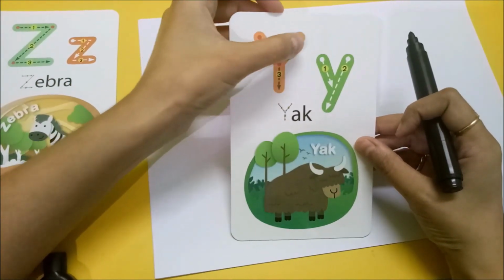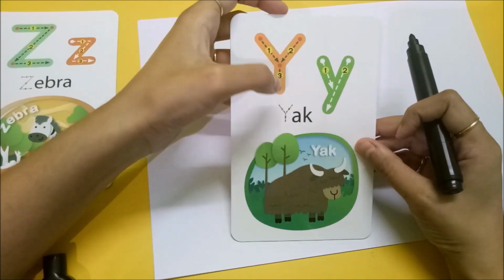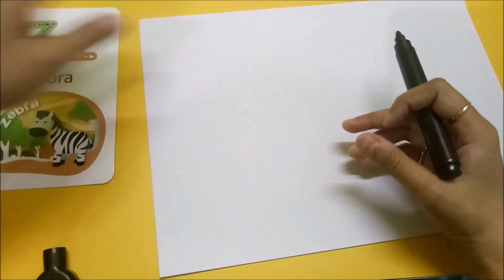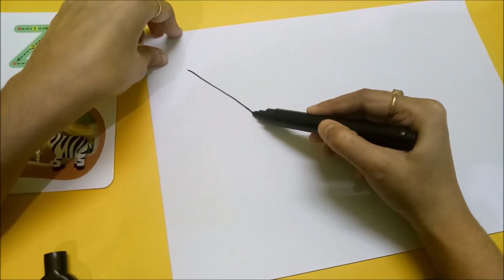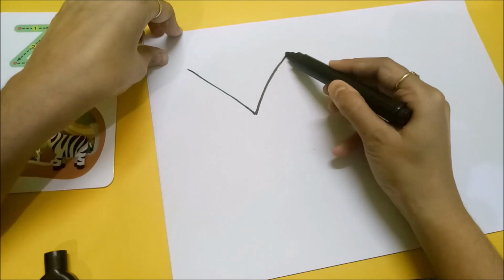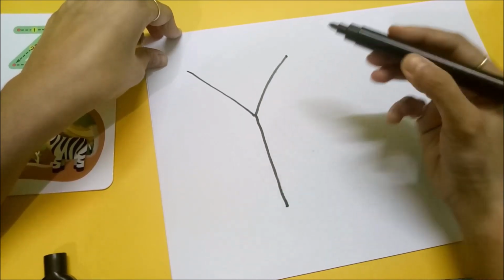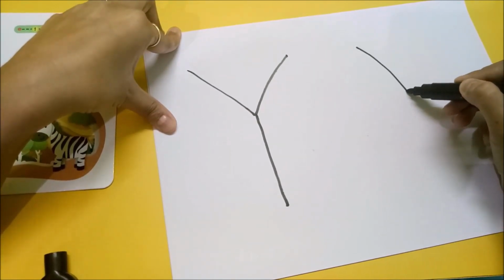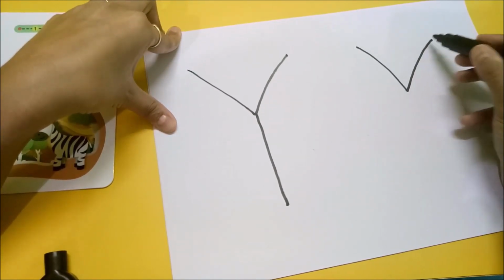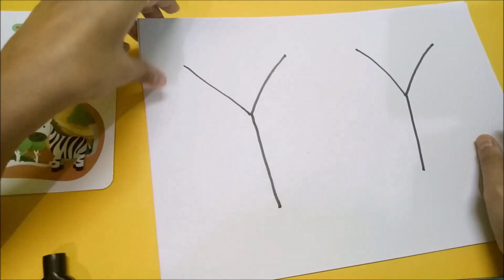Small v and a standing line makes letter Y.